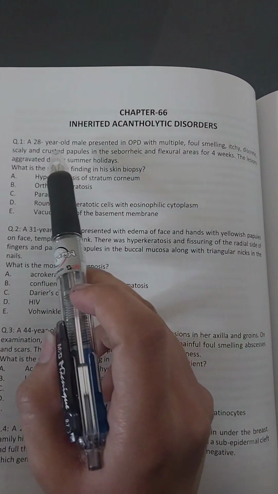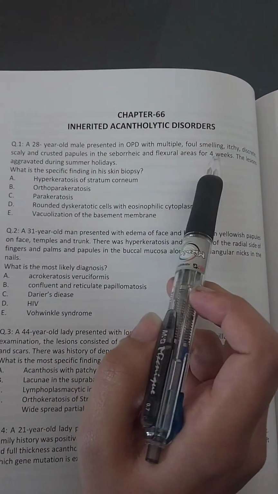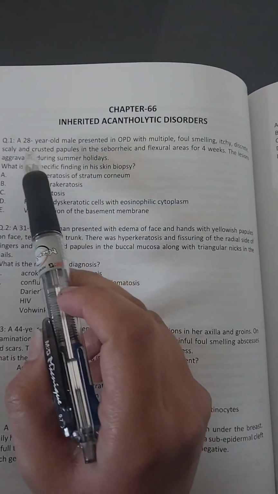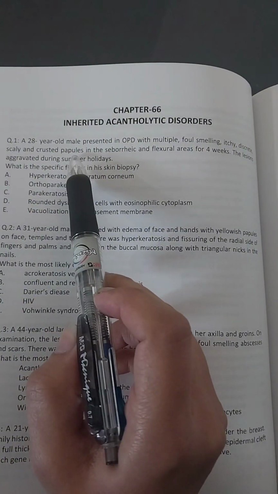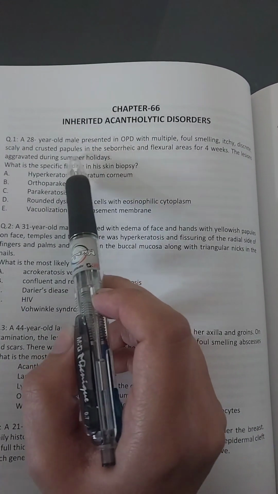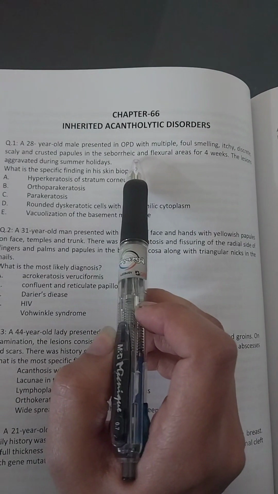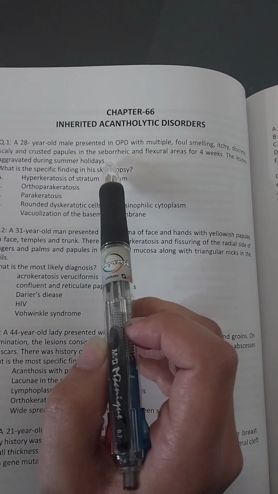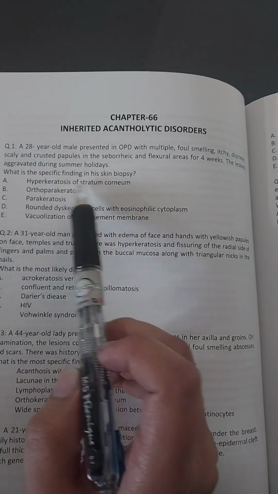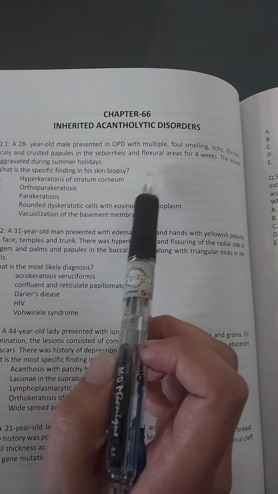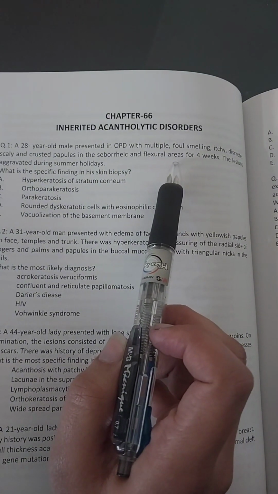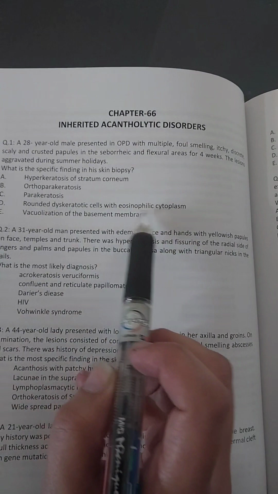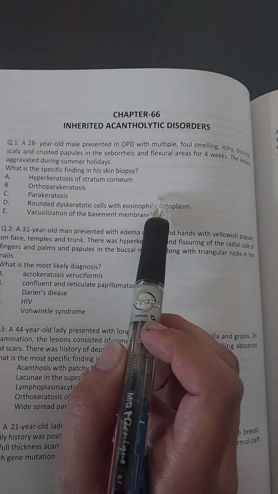The first is a 28-year-old male presented in OPD with multiple foul-smelling, itchy, discrete, scaly, crusted papules in the seborrheic distribution. So these discrete, scaly, crusted papules are the hint for follicular papules or keratotic papules. Seborrheic distribution is typical. The lesions aggravated during summer holidays, which is typical, as it is aggravated by heat, friction, stress. What is the specific finding in this biopsy? So the diagnosis is Darier disease. In Darier disease, corps ronds and grains are typical. Corps ronds are defined as rounded dyskeratotic cells with eosinophilic cytoplasm. So it's your Darier disease.